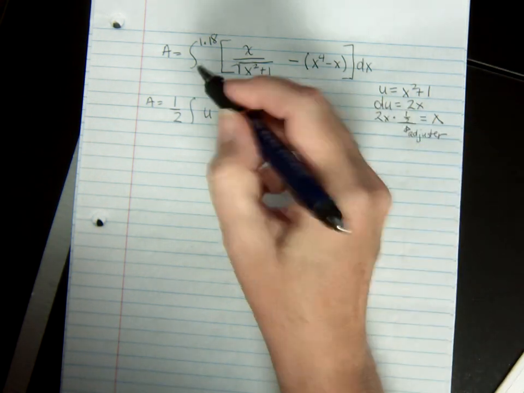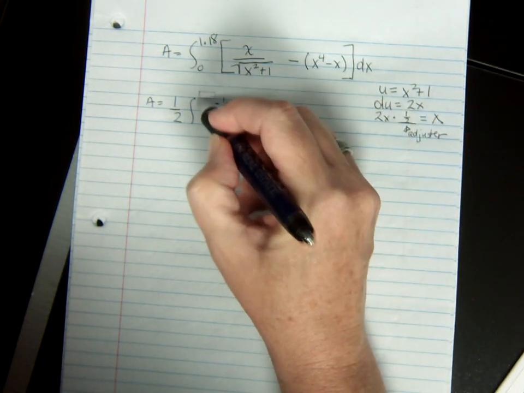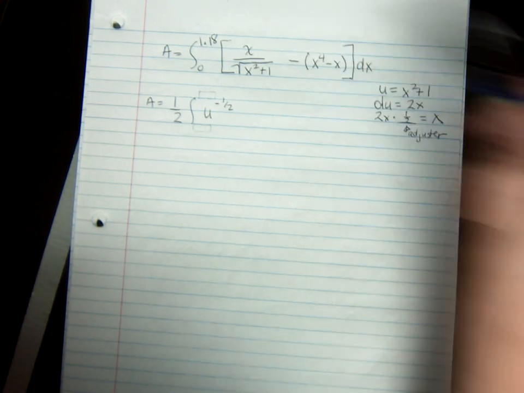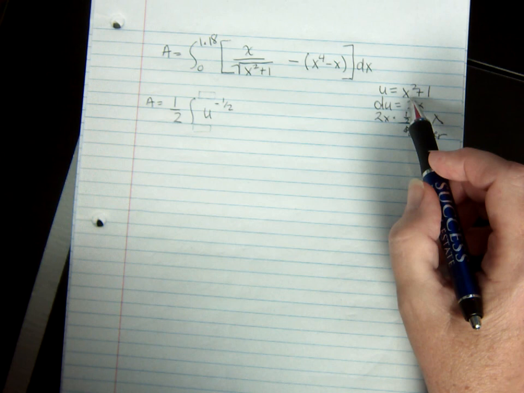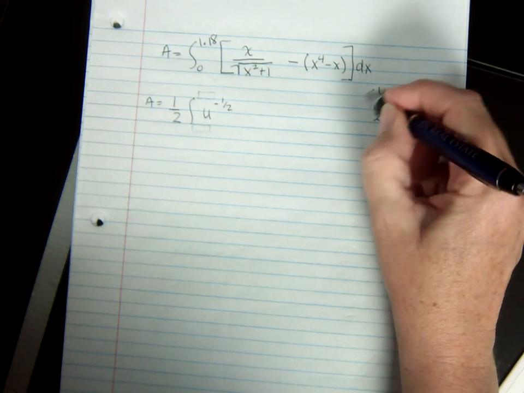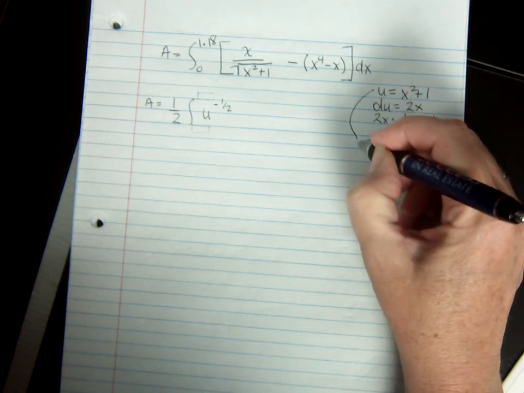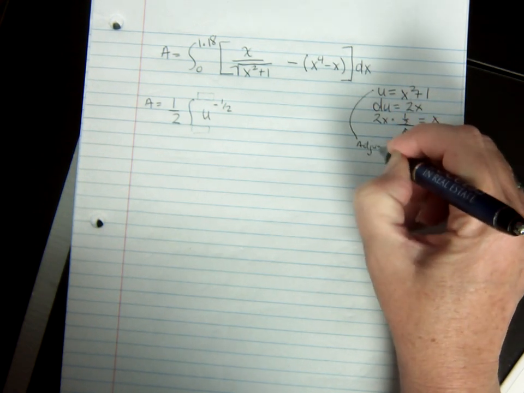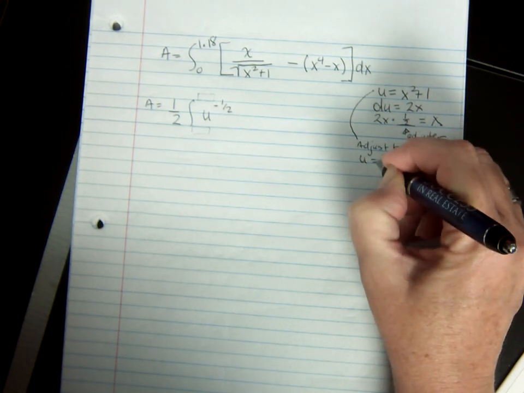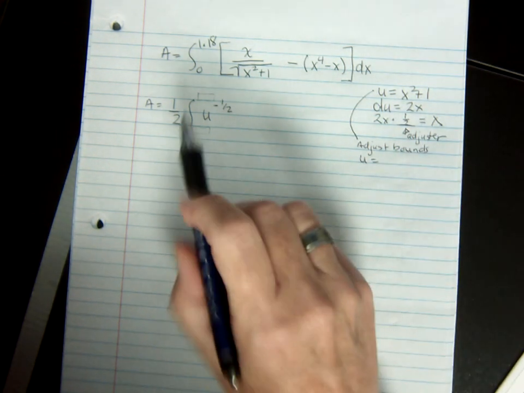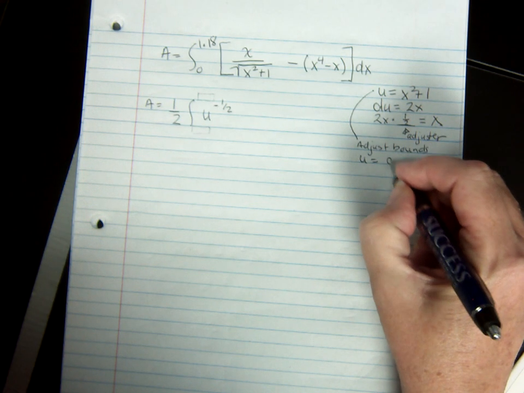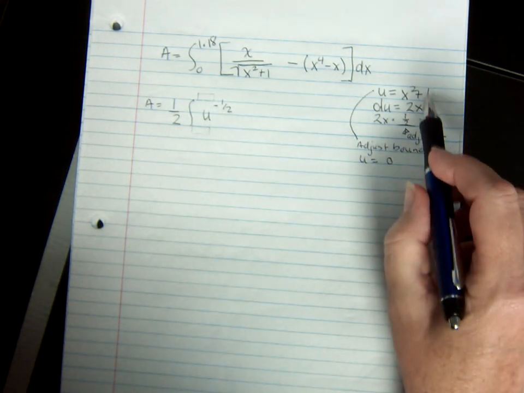my upper and lower bounds. With a problem like this, it's probably going to be easier to redefine them based on what my u value is. So in order to figure that out, I'm going to take my u values and adjust my bounds. u equals, now I have my lower bound was 0, so that would be 0 plus 1.